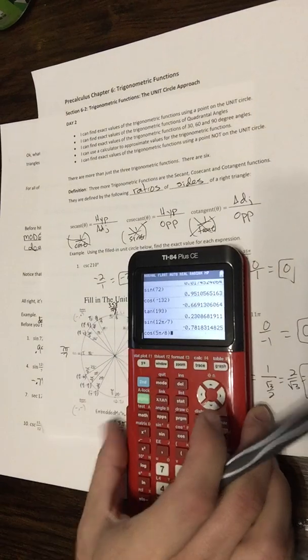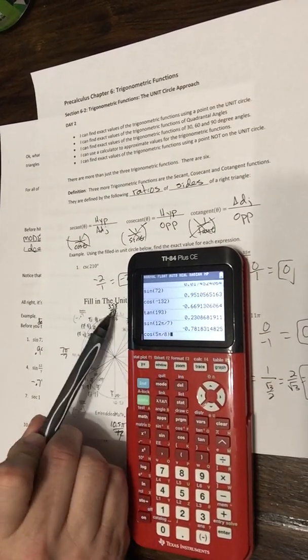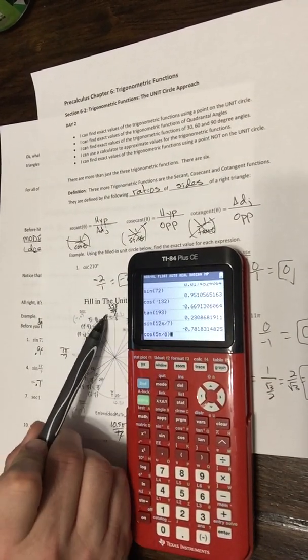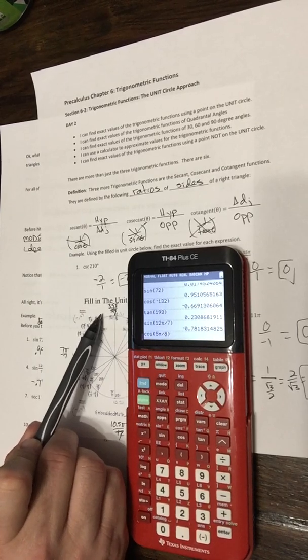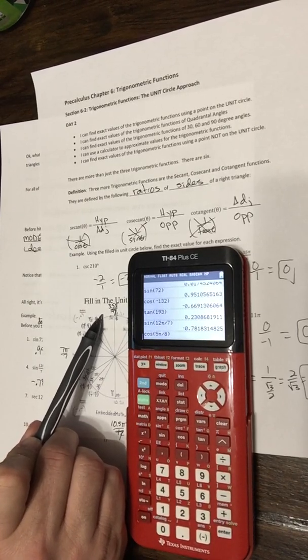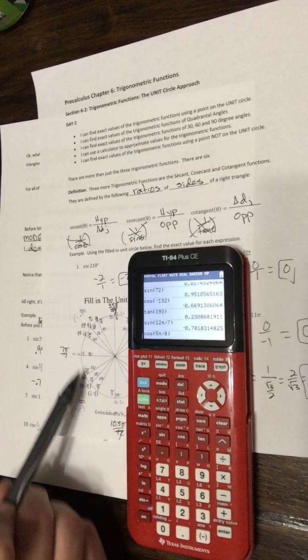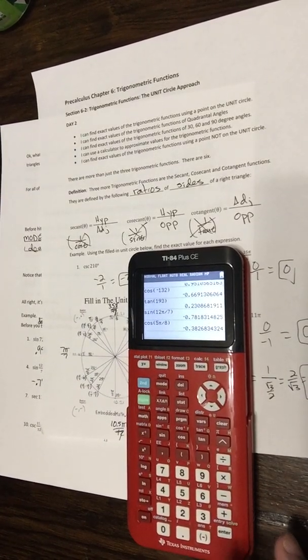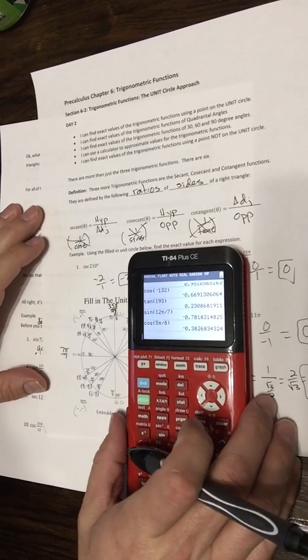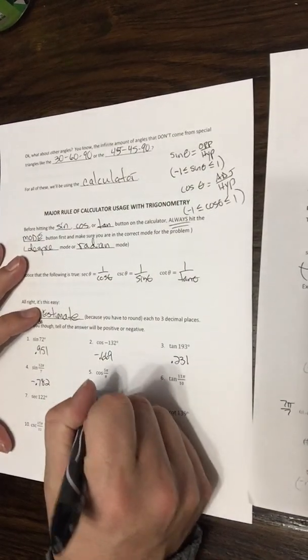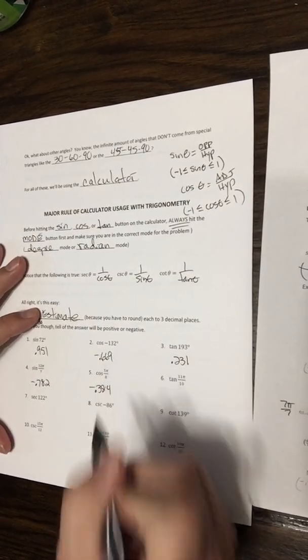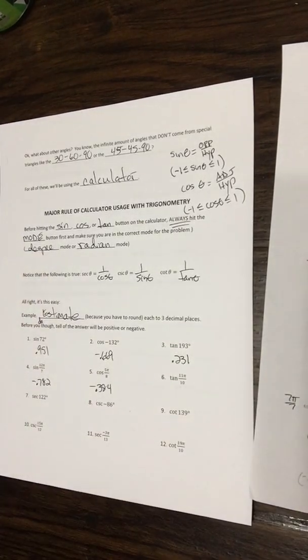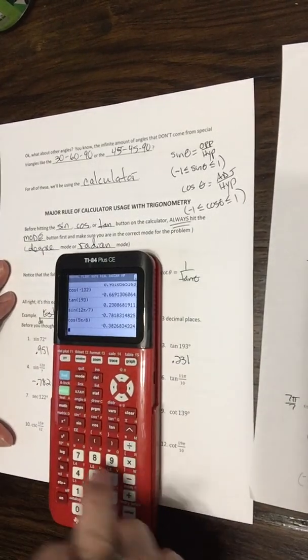If I'm looking for 5 pi over 8, this is 4 pi over 8. This is 8 pi over 8. It's somewhere right here. And if it's a cosine thing, that's an x value. And aren't all the x's in quadrants 2 and 3 negative? This one's going to be negative. Negative 0.384.